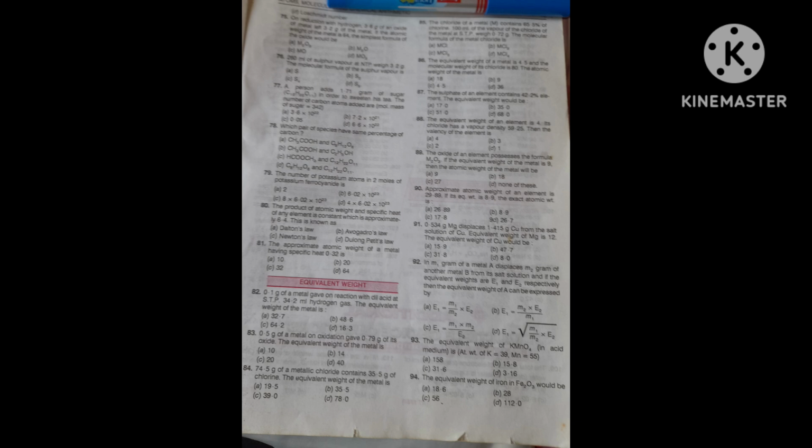Atomic weight of M plus X into 35.5. The atomic weight of M is equal to equivalent weight into X. After that, plus X into 35.5, X is common, so in brackets E plus 35.5. Your molecular weight of MClX you have already calculated as 161.3. So X into (E plus 35.5) is equal to 161.3.